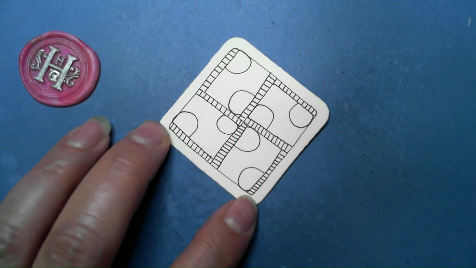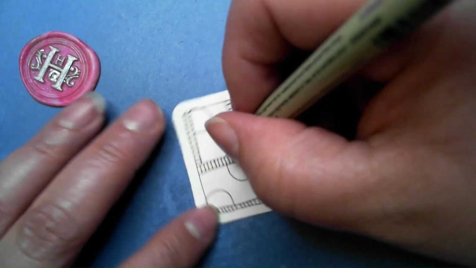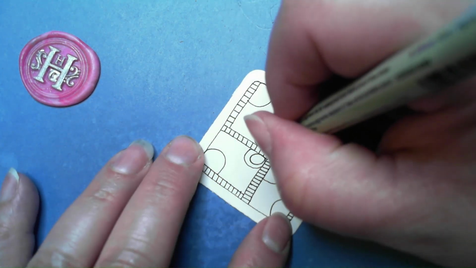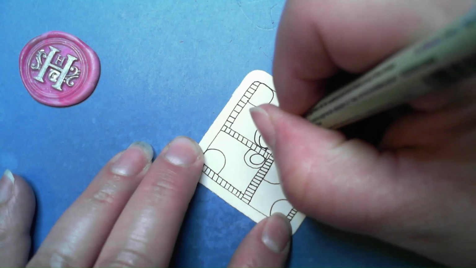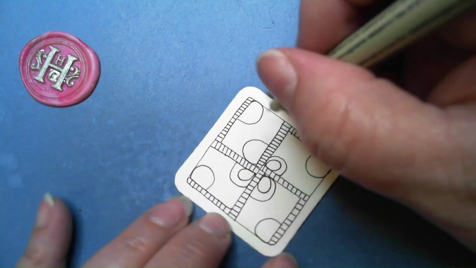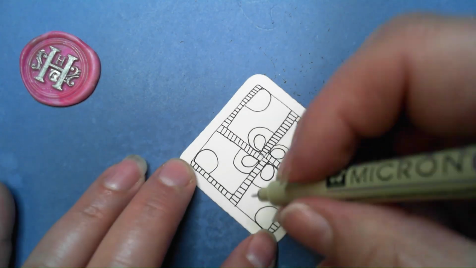Okay, then I did like how, and actually I'm just going to aura the inside. It made it look like flowers to me. So just auraing this inside. And oh yeah, she did all of them.